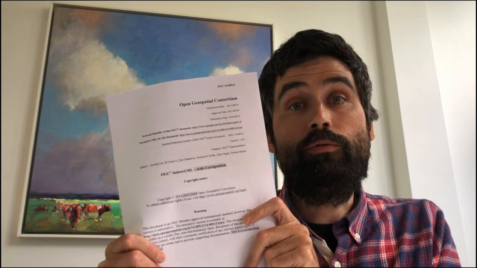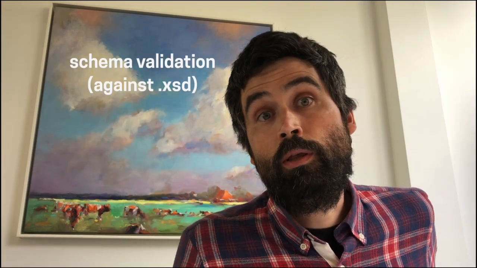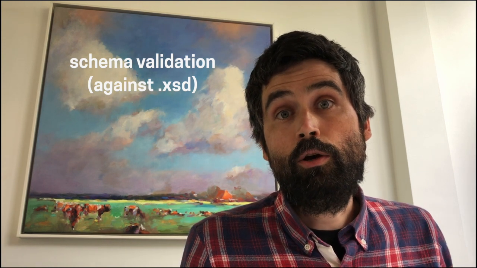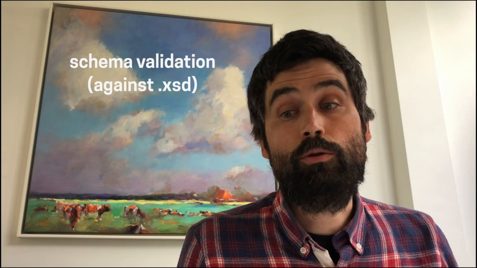So let's go back to our goal, which is to validate an IndoorGML file. In other words, if I have an IndoorGML file, I would like to know if it respects the rules in the OGC specification, which is this document here, a 100-page Word document that gives me all the definitions for the different XML elements and which XML elements are allowed to be parents and children of each other. The OGC document also comes with a set of XSD files, so XML schemas that help me validate a few very simple things in an IndoorGML file.